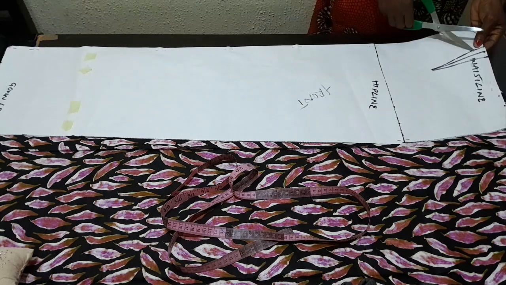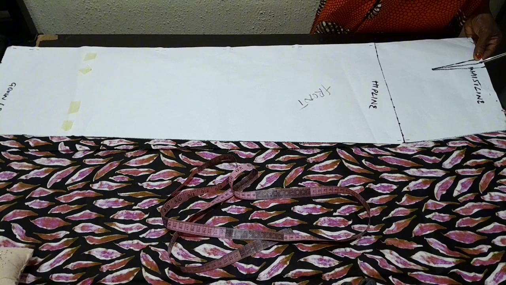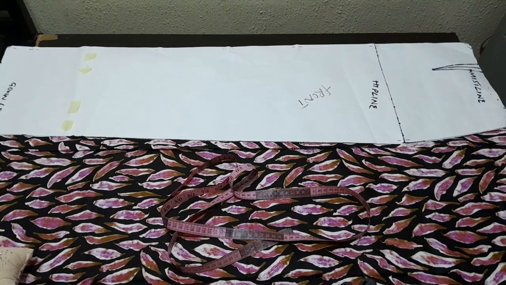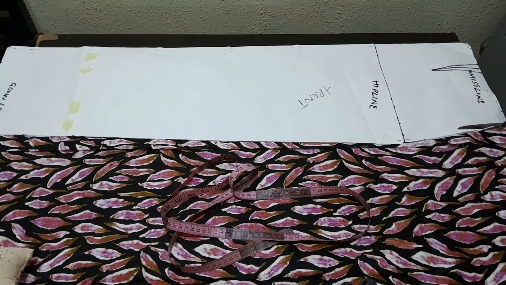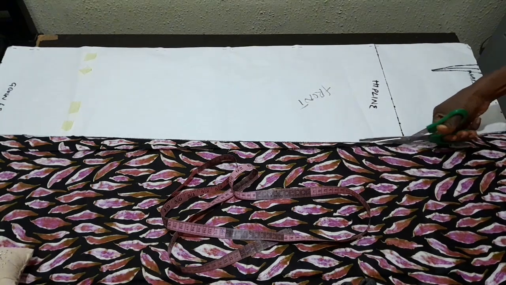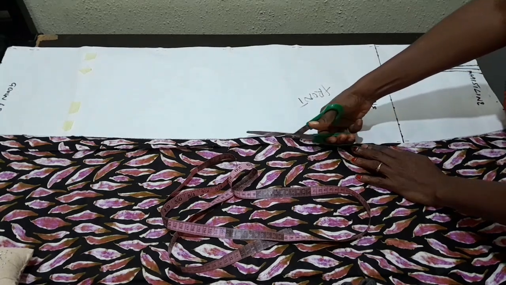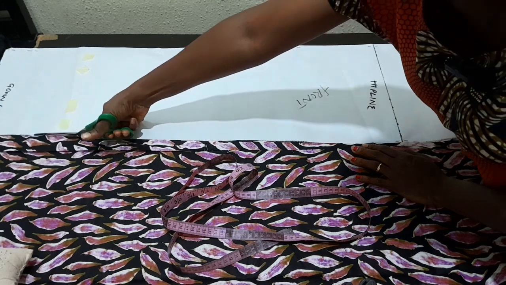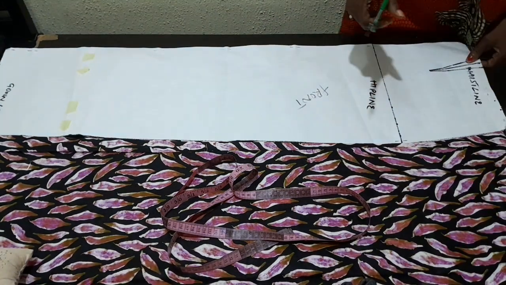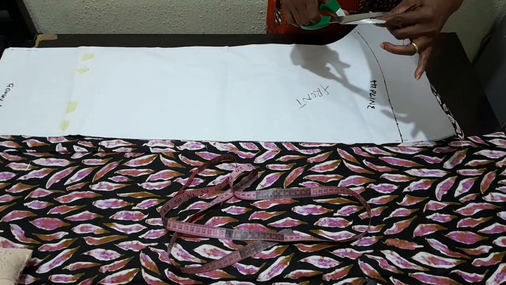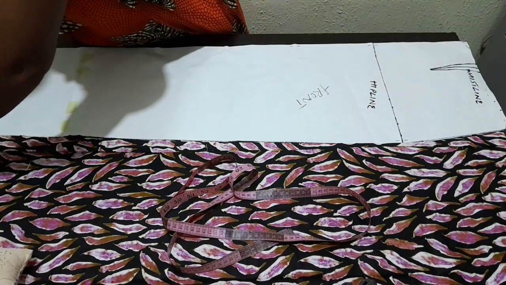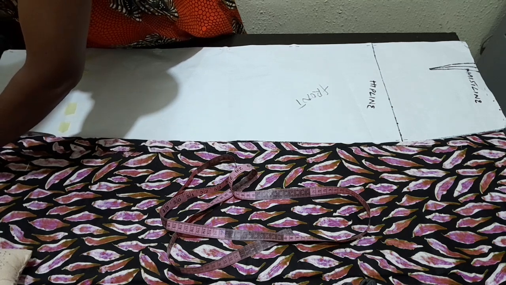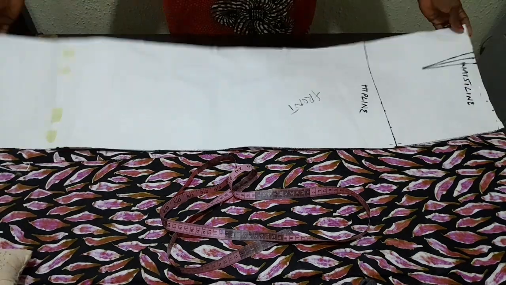And when you get to that area, please kindly notch. Okay, let's continue. Also notch the middle. So this is what we have for the front part.